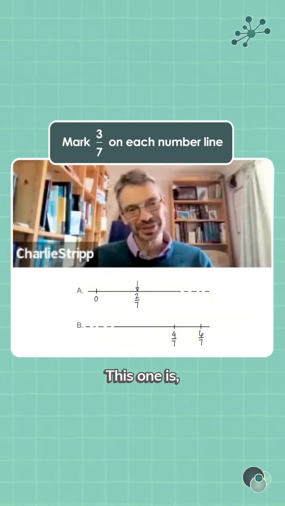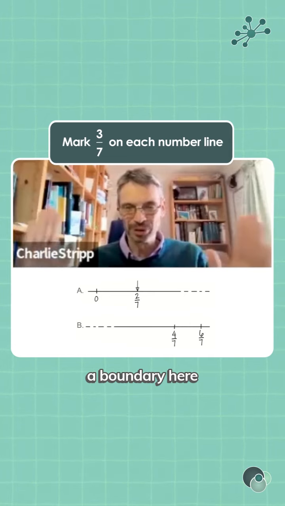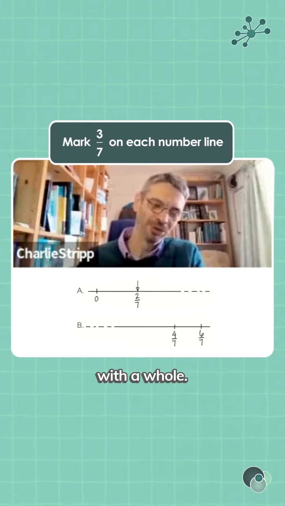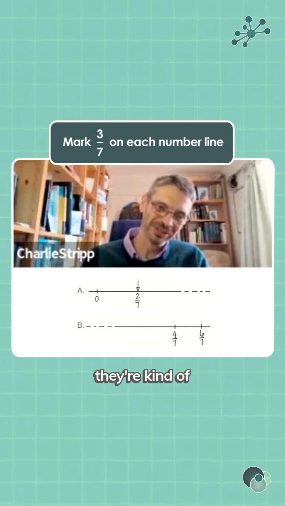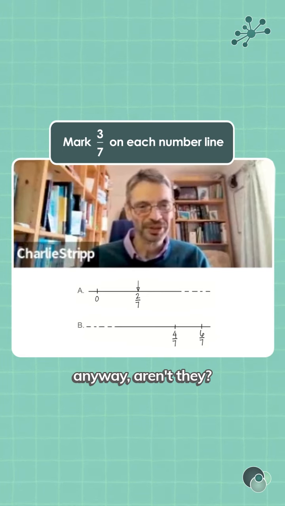You haven't got a boundary here with a hole. You're just marking these sevenths on a number line, and because they're sevenths, they're a bit awkward anyway, aren't they?